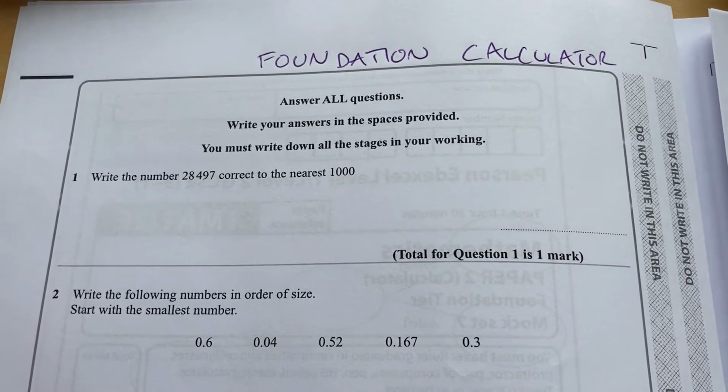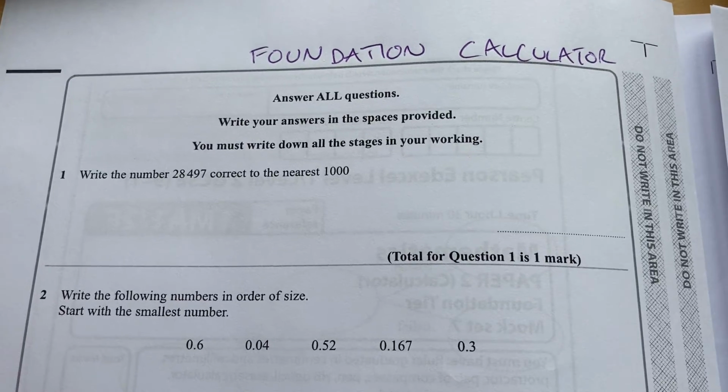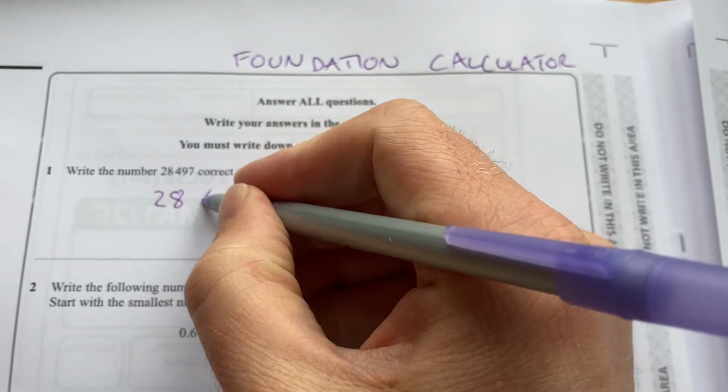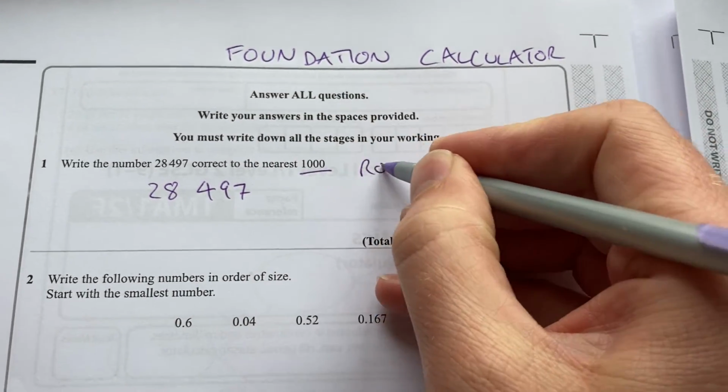Hello, let's get some quick marks early on in a foundation calculator exam paper. So we're going to start here. Write the number 28,497, correct to the nearest thousand. So we're rounding.